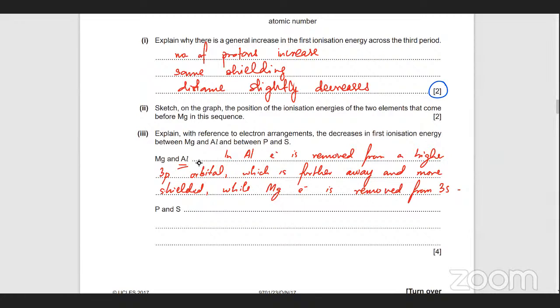अच्छा, फिर उसके बाद क्या कि P and S, उसका क्या लिखोगे? 2 points. Lone pair repulsion. ठीक है, लेकिन उससे पहले बताओगे कि S के अंदर ना electron is removed from a paired p subshell या p orbital. मतलब पहले इसमें always ना, मतलब डायरेक्ट वो बात नहीं लिख देनी, पहले वो electron arrangement बताना है. ठीक है.